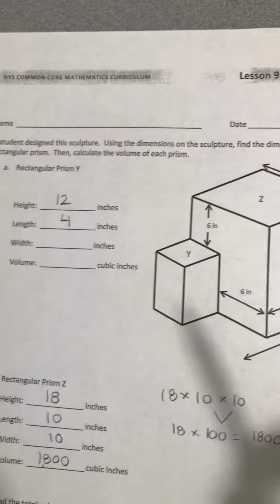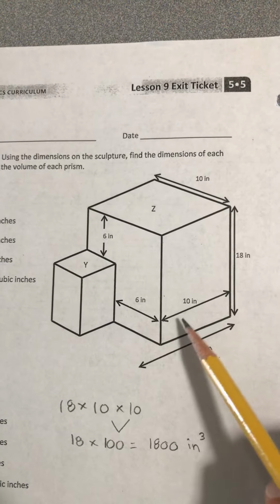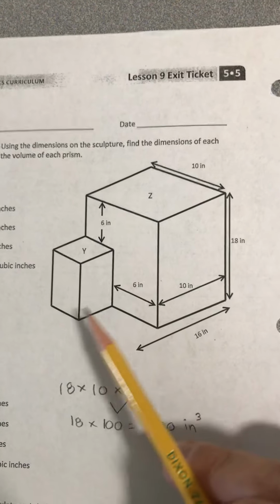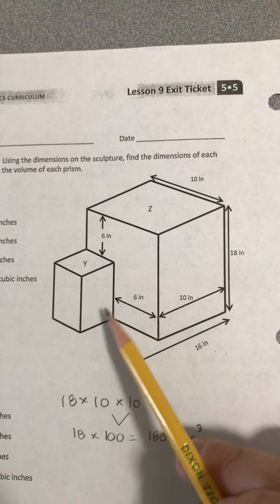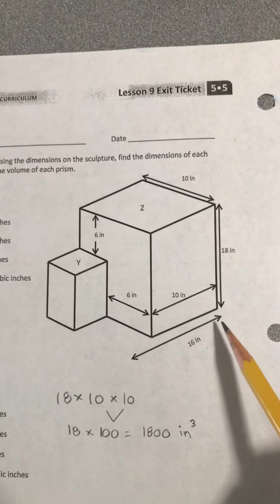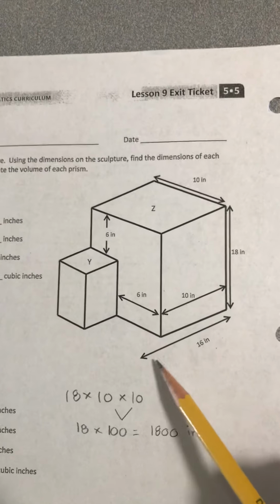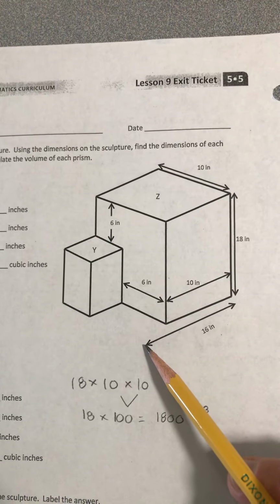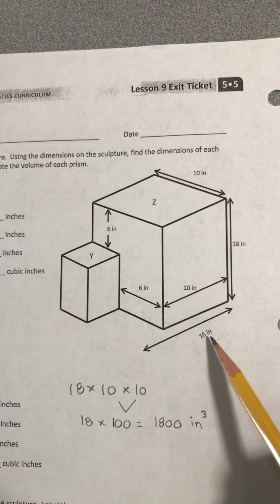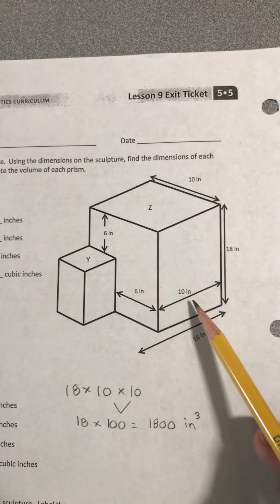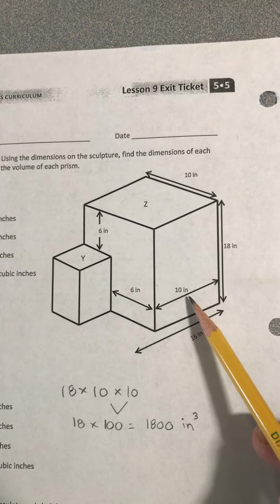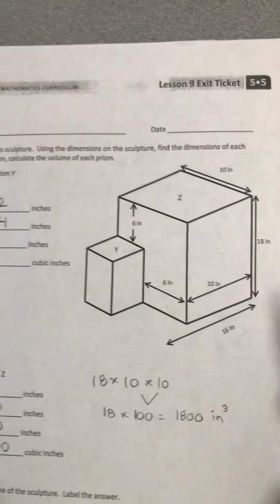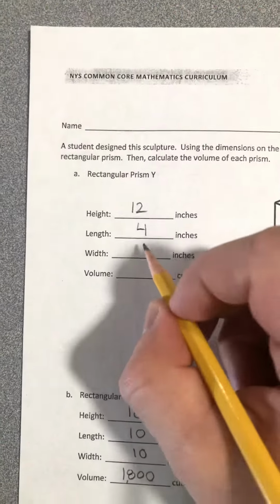So now we have the width left over, and here's our width for prism Z and Y. You could tell with your eye that it's not as wide, so they give you a piece of information here, which is 16 inches from here. If we drew an imaginary line going this way, it would match up about right there. So take this piece of information, 16, subtract your width in prism Z, and that will get you the width for prism Y. 16 minus 10, you should have gotten 6 inches.